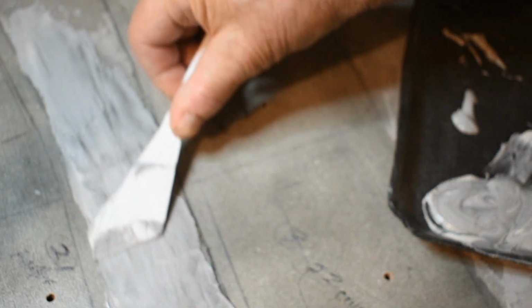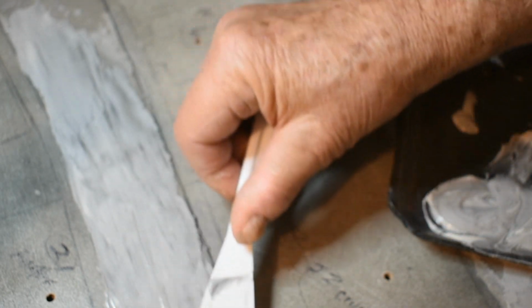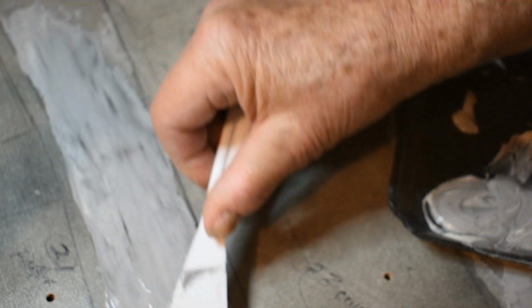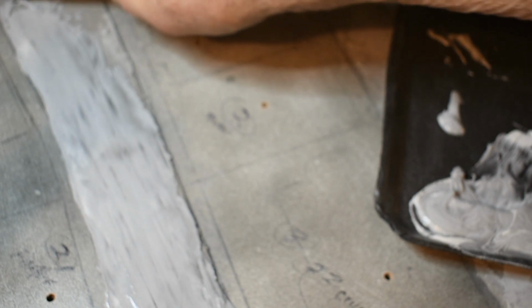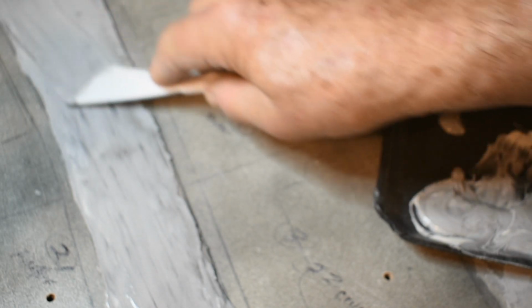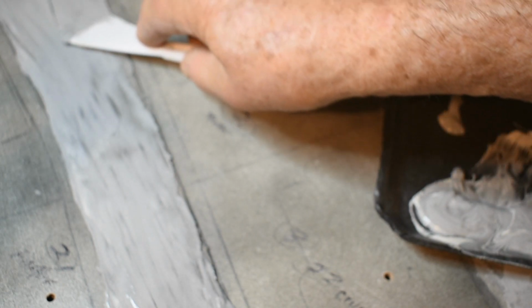It looks like pavement. It's got some built-in shading to it, that is kind of special. I just spread it out and I'm just doing a thin top coat, which I will sand after it's dry.